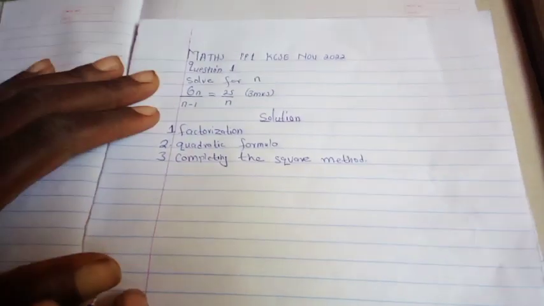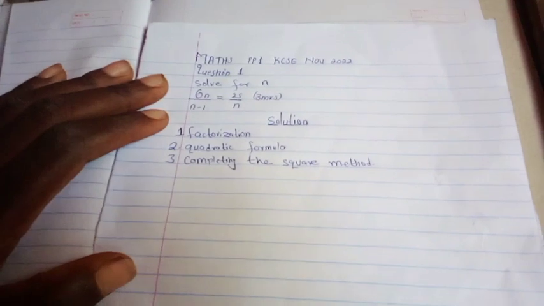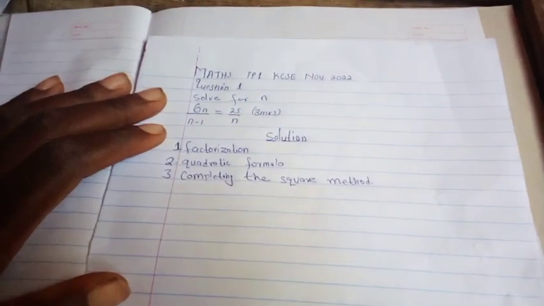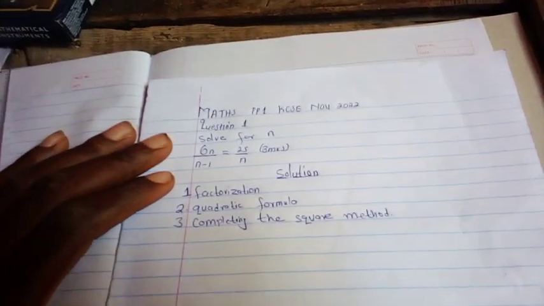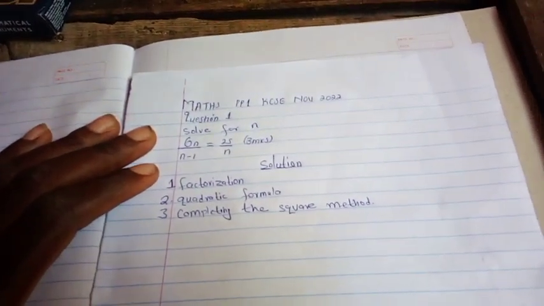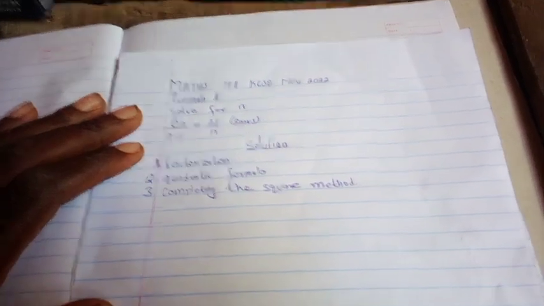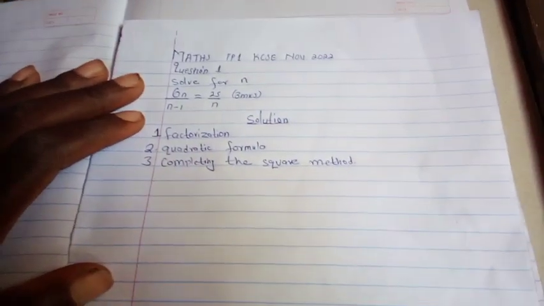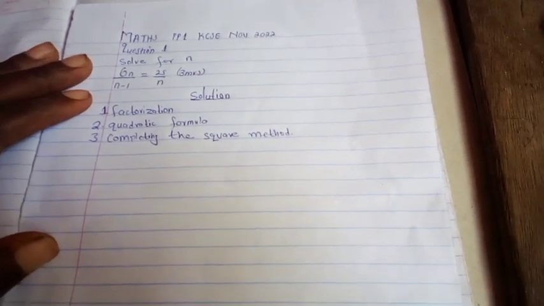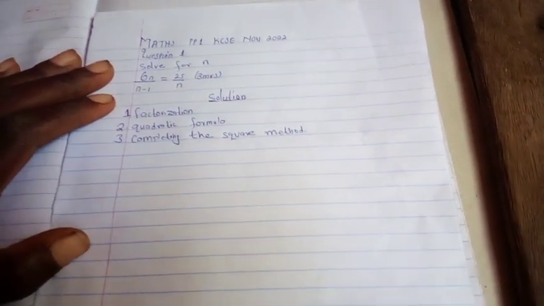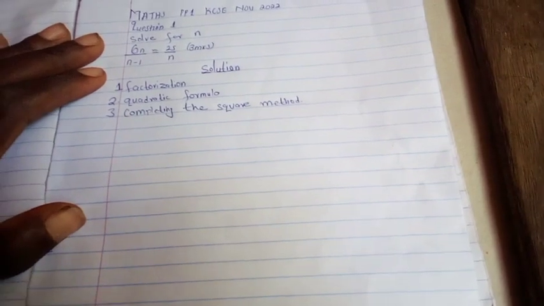So basically you can use any of the 3 to solve the question, but it just depends on which one you are comfortable with. For the sake of this video, we'll do the 3. You don't have to use the 3 methods in the exam room, but I'll do all 3 so that you can choose which one you are very comfortable with, then you go with that.